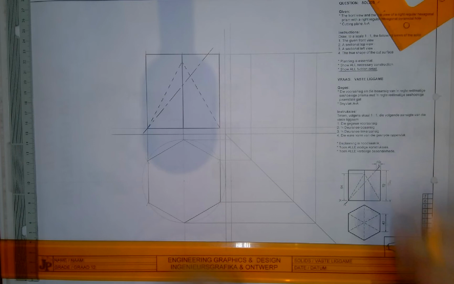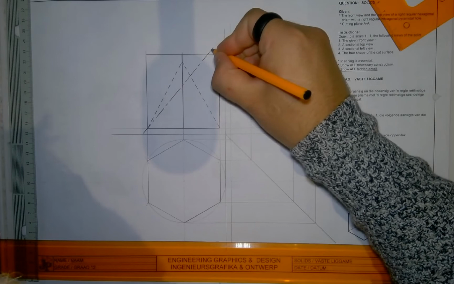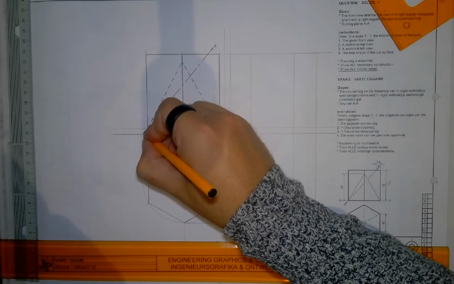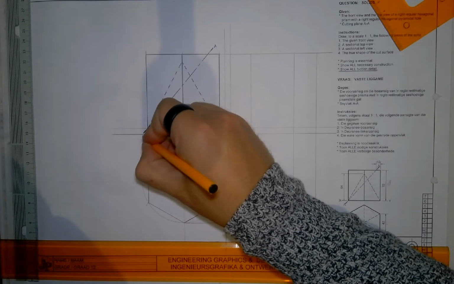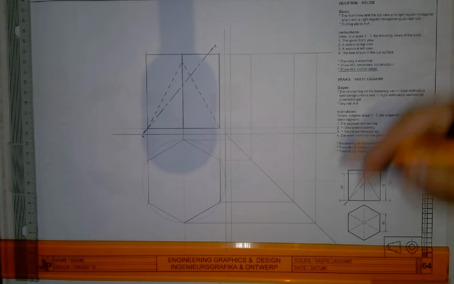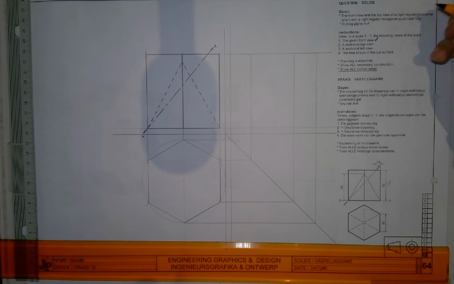Alright, and now we have our AA line. So now you know that your given front view is now done, right? The best thing to do is then to go and tick it off over there. That way you know that you're completely done with it. Now we've ticked off that we've done the given front view.